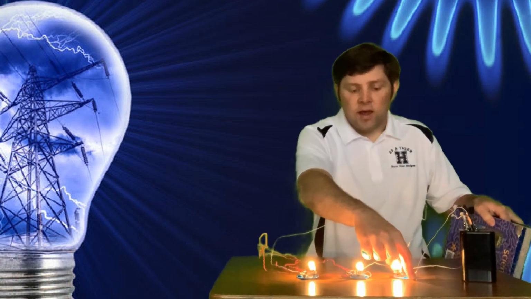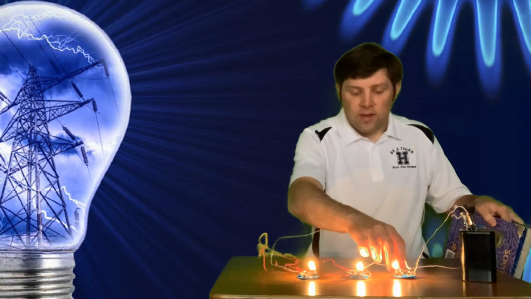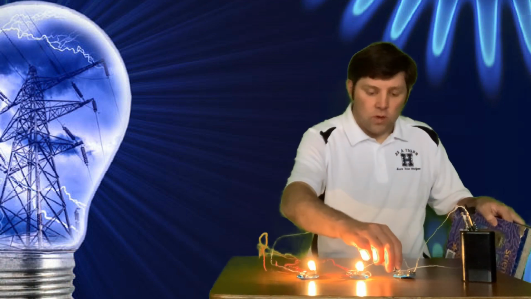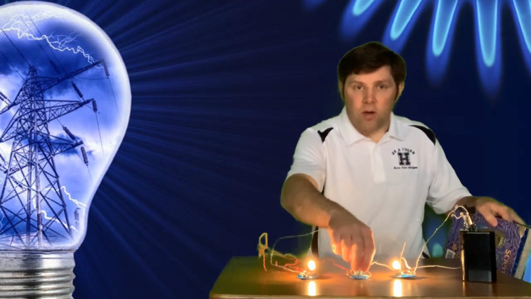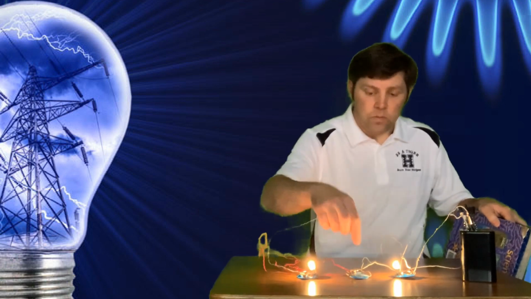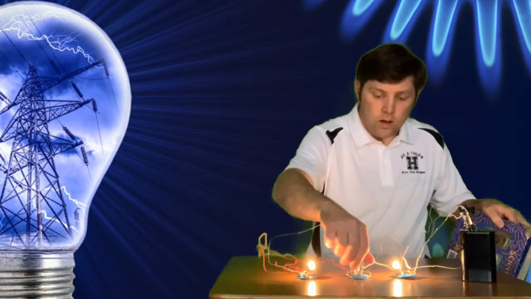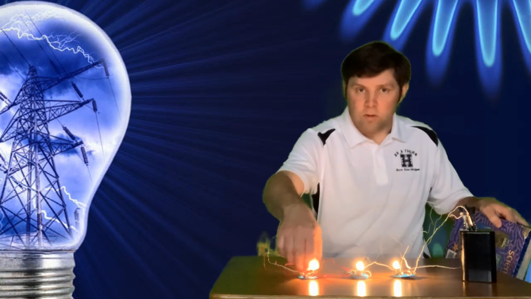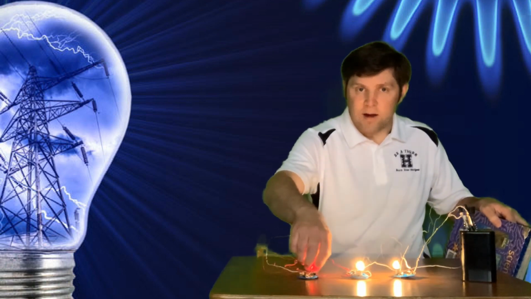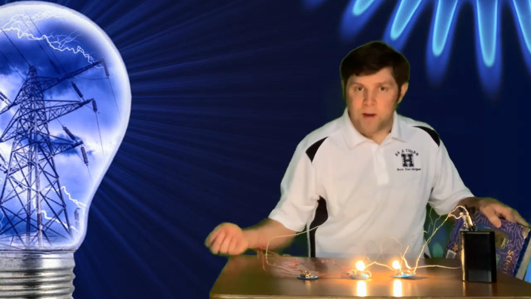And so what you see here is that if I take this light bulb out this time, the other two are going to stay lit. So we've got a brighter connection, and if I remove a bulb, the other bulb is going to remain lit. And then of course if I remove the third one, you probably now know what to expect.